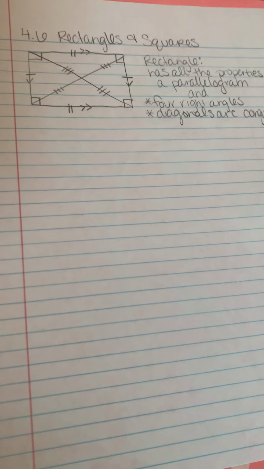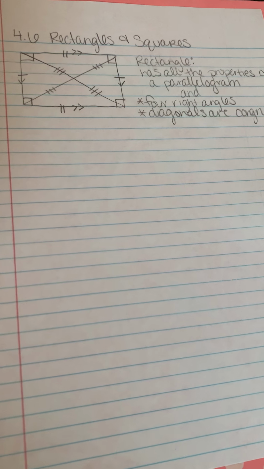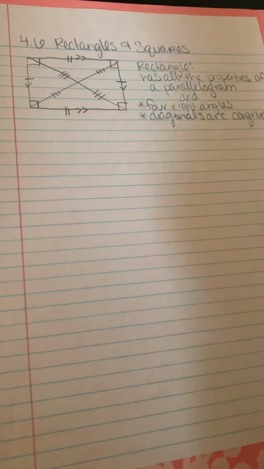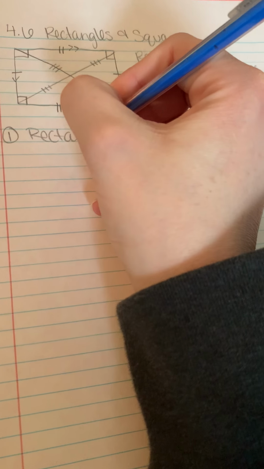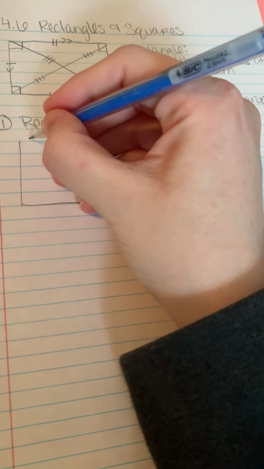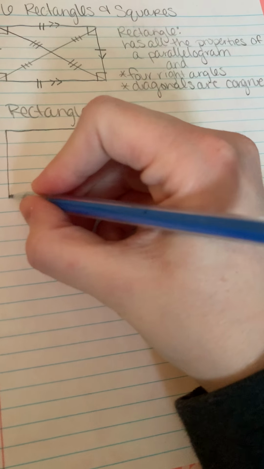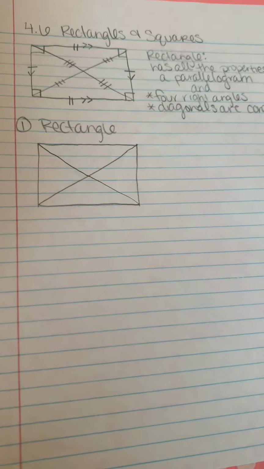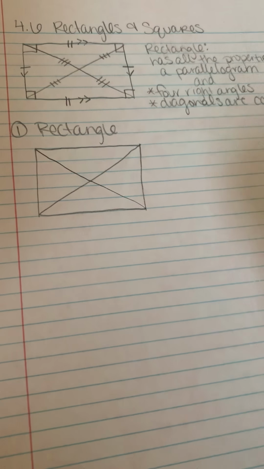Okay, let's do our first problem. Number 1, which is a rectangle. Okay, and then we fill in all our information.